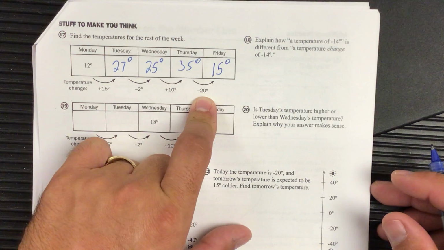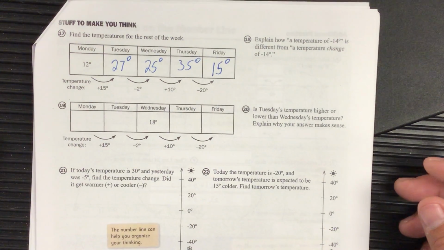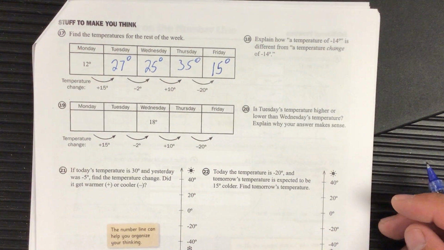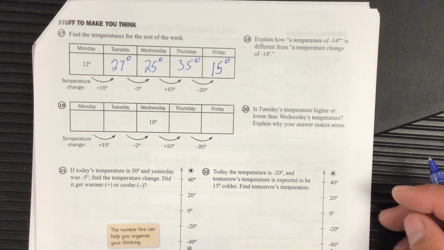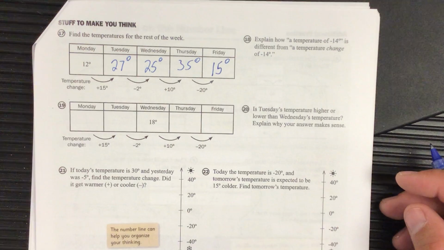Do we have to have the degrees in it? Should. It is temperature. If we don't, do we get marked off? I would dock it, yes. Can we do the next one? Let's do 18 first.